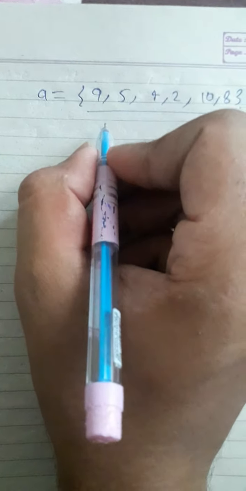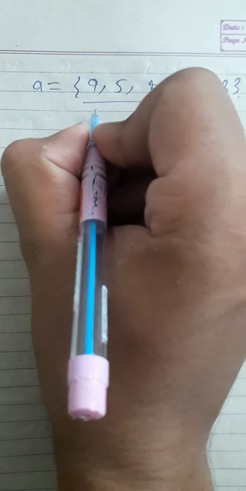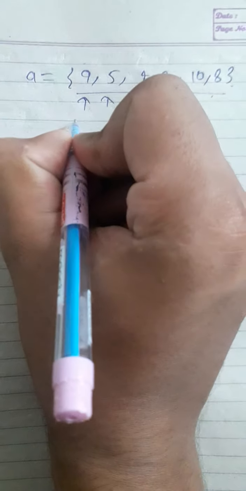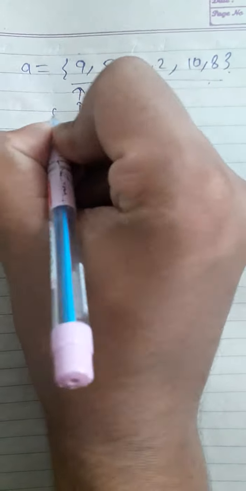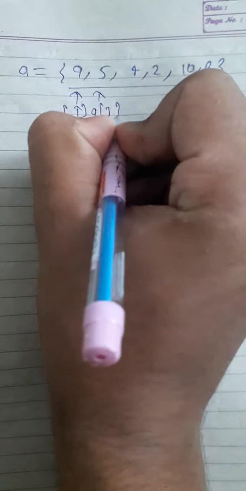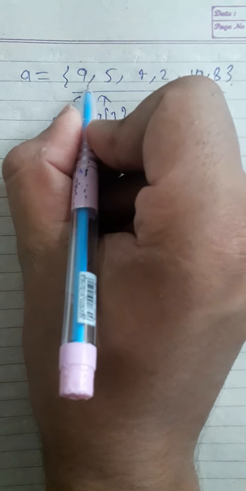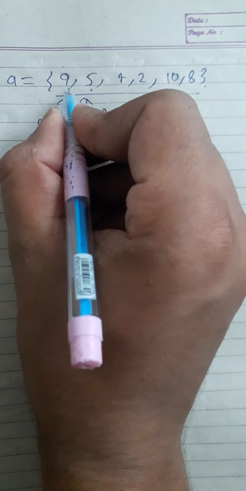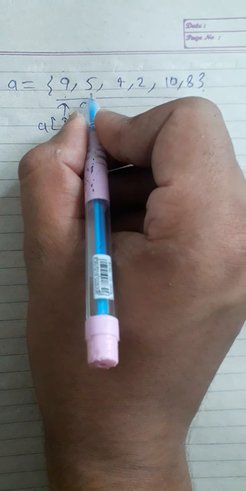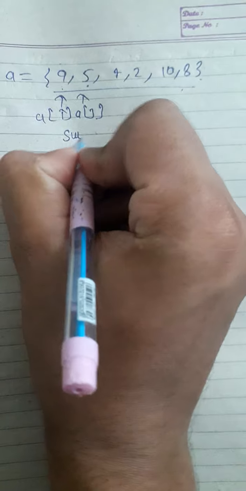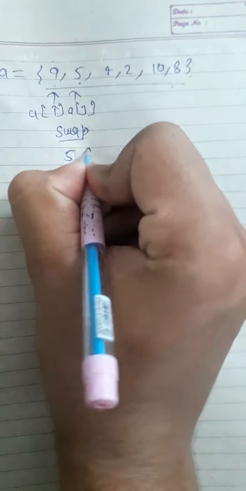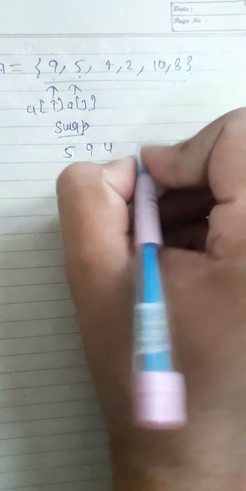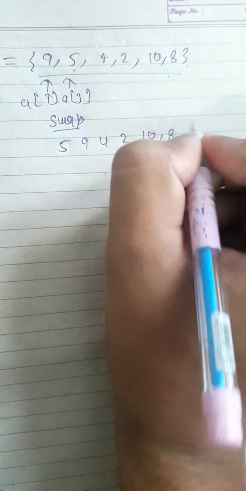First of all, the logic behind bubble sort is this. First we will use two pointers in this. Let's assume i and j, and first we'll compare the first two elements, 9 and 5. If the leftmost element is greater than the right one, then we'll swap them. 5, 9, 4, the other elements stay as they are.